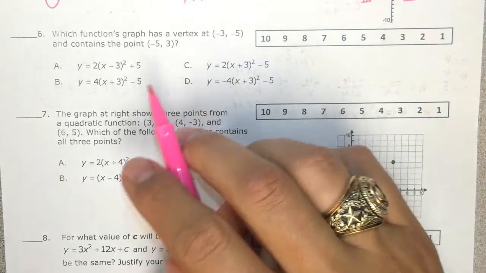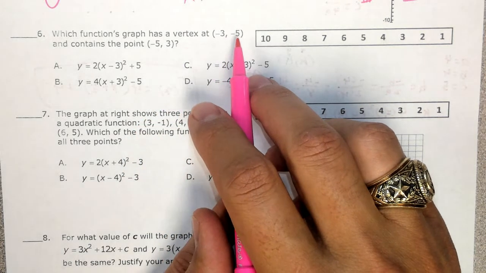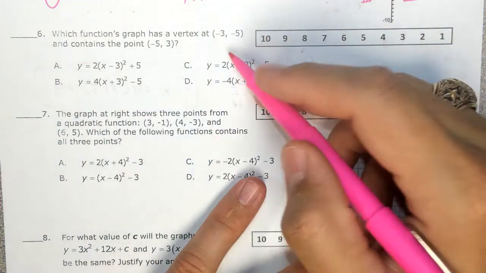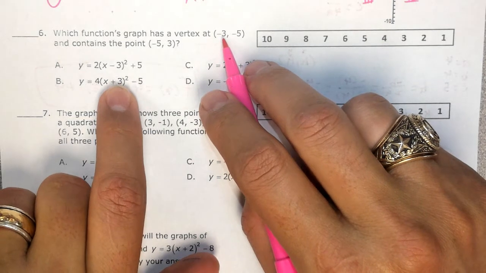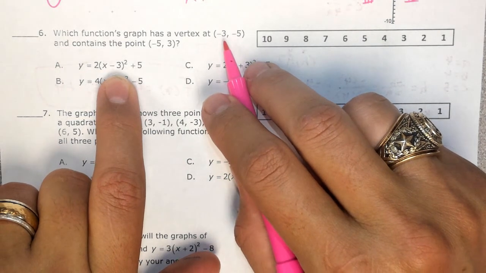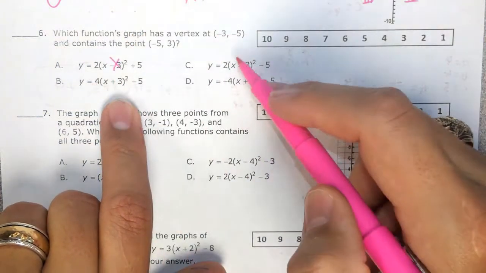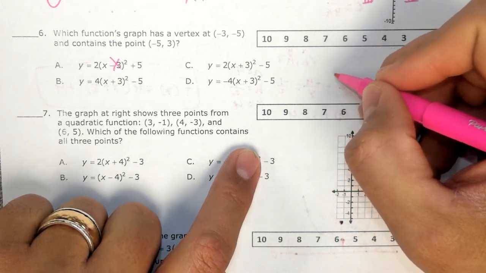Number 6. Which function's graph has a vertex at (-3, 5) and contains the point (-5, 3)? So let's check the vertex here. -3, when I put it in the parentheses, is going to have to turn into a positive 3. So this one's out. That works, that works, that works. Okay. So let's just sketch this out and see what it looks like.